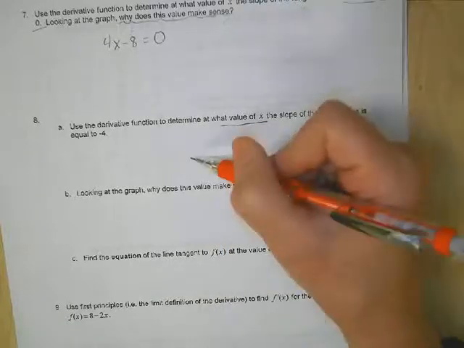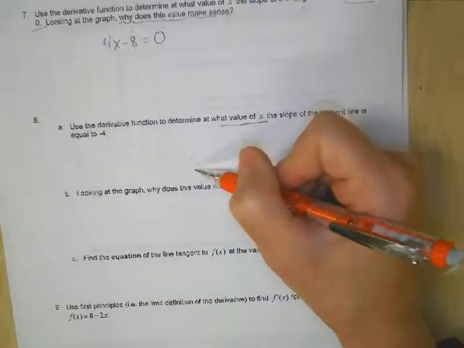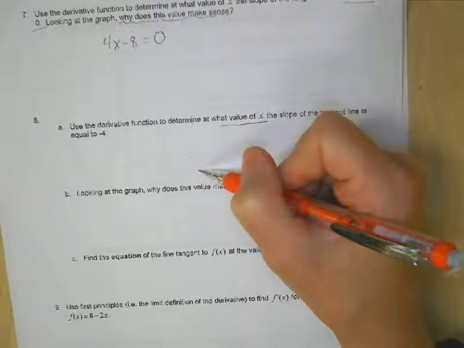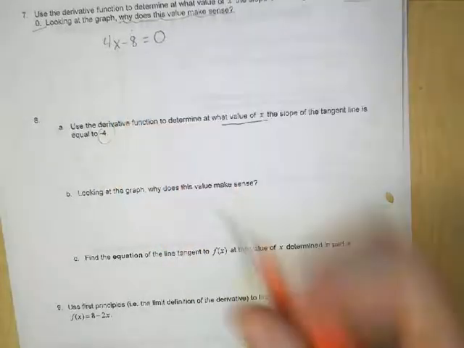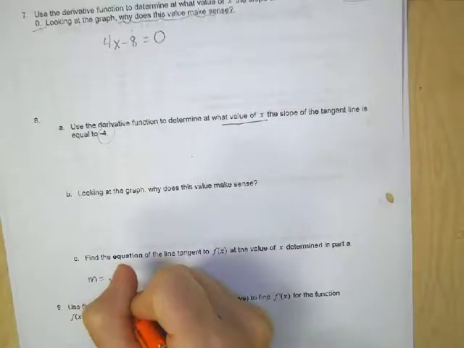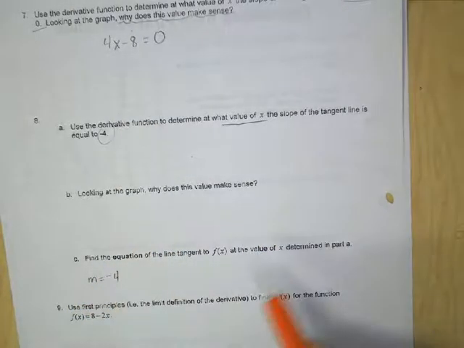Find the equation of the line tangent to f of x at the value of x determined in part A. Okay, so you're going to solve for x here. You're going to get that point, and we know the slope. So we know m is equal to -4, and you're going to get an x value.